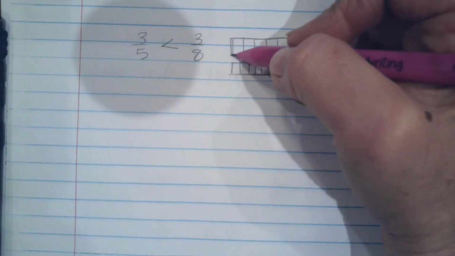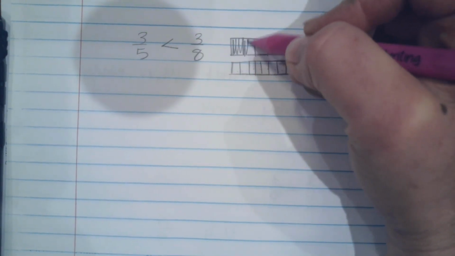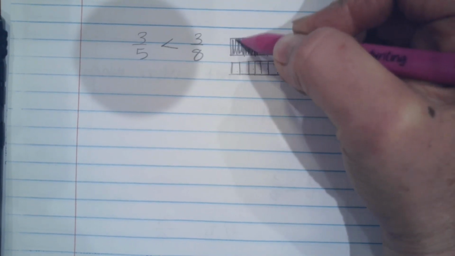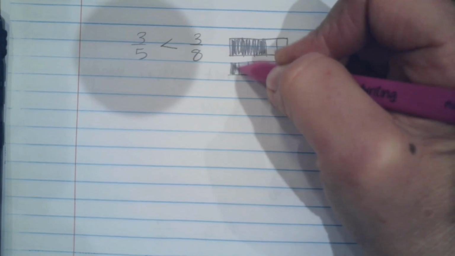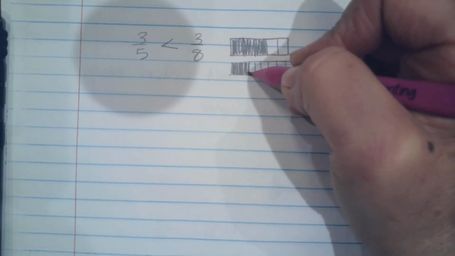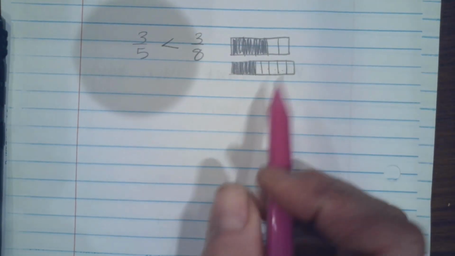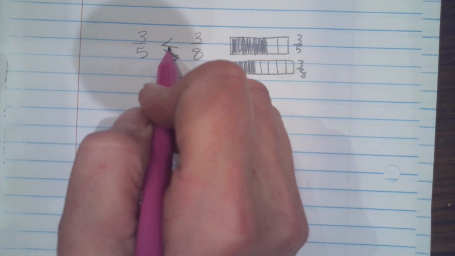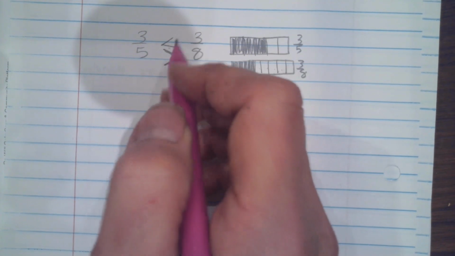We're going to fill in 3 and we're going to see which one is bigger of the ones that we filled in. So is 3/5 bigger or is 3/8 bigger? This is bigger. So the arrow should be like this, and it's like this. So this one is not correct.